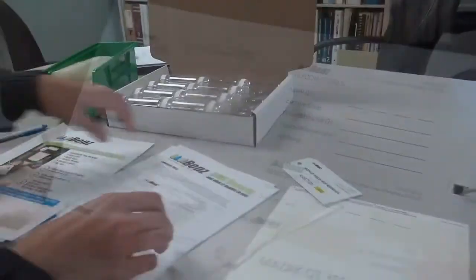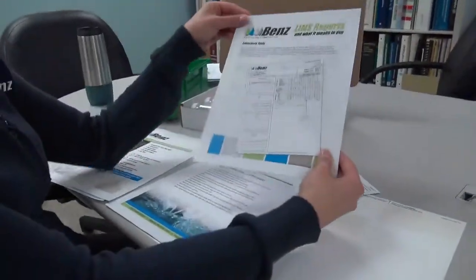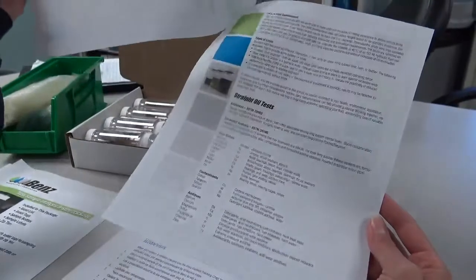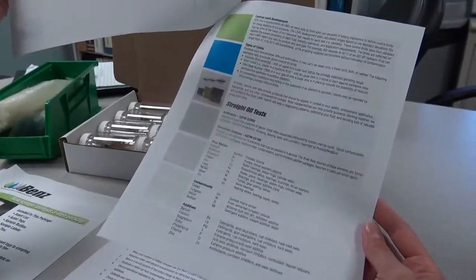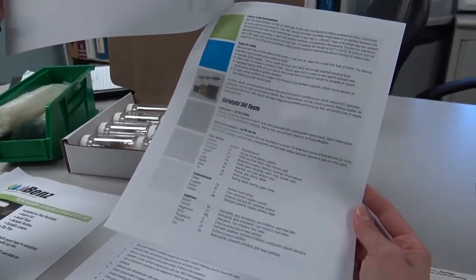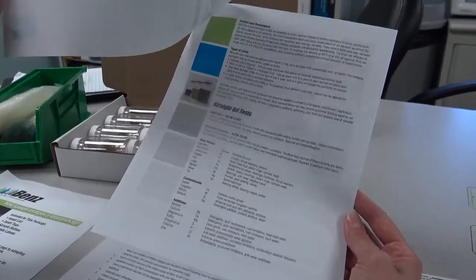The next set of information that's also provided to the customer is an explanation of LIMS reports. So this gives a picture of what a LIMS report will look like, along with examples of the different tests that are provided and an explanation of what the tests mean. This will be for both our straight oils and our coolants.